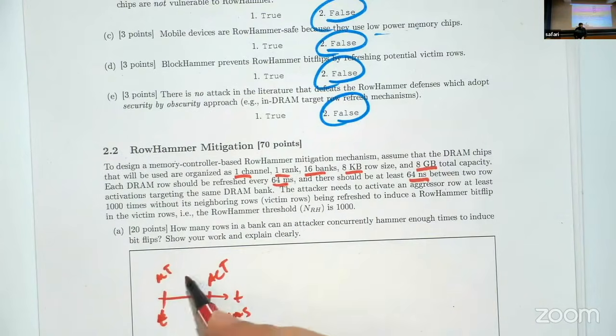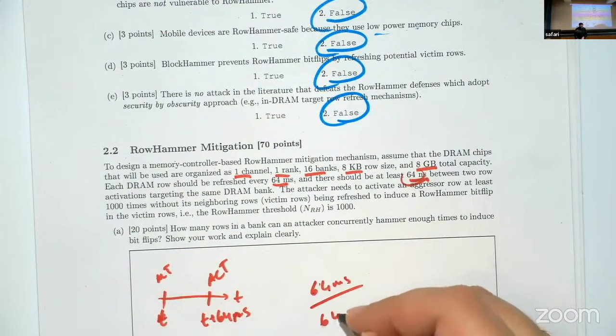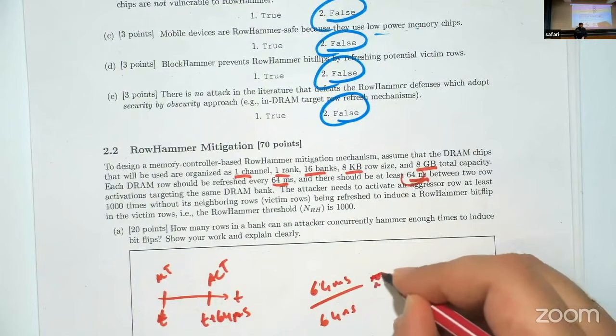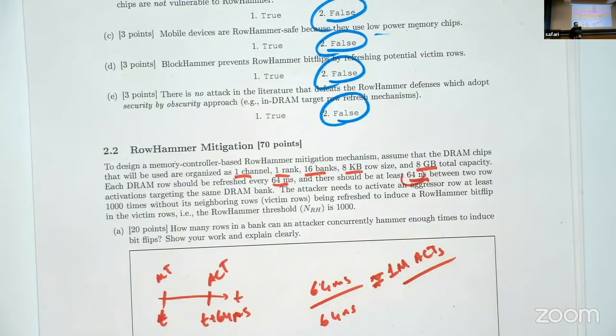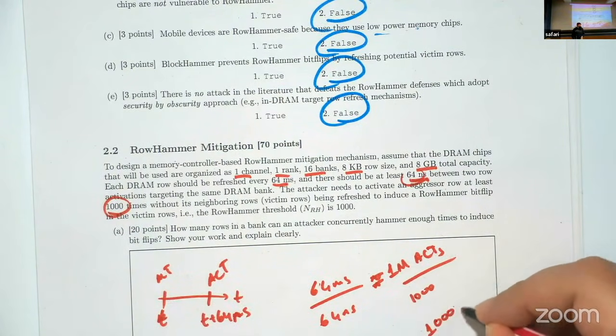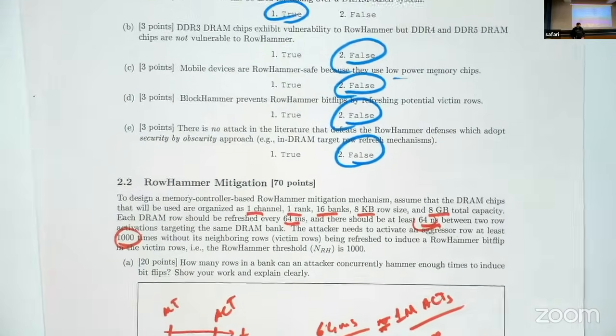So between two activations, we have to wait for 64 nanoseconds. So 64 milliseconds over 64 nanoseconds is exactly 1 million activations, right? We have the budget of 1 million activations. We can distribute these 1 million activations to different rows. And the question is asking how many rows at maximum we can do that. So each row needs to be activated 1,000 times. If you divide this by 1,000, you will see that we can hammer 1,000 rows concurrently. So this is a huge attack, right? So this is the question.